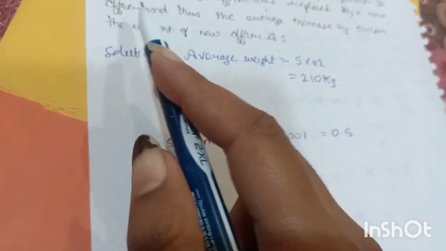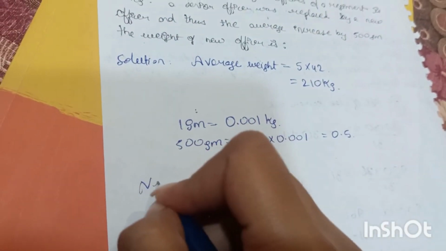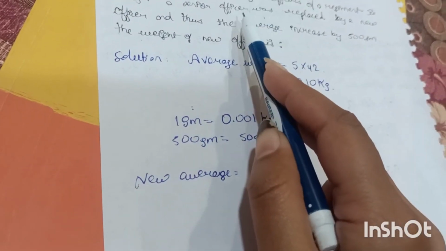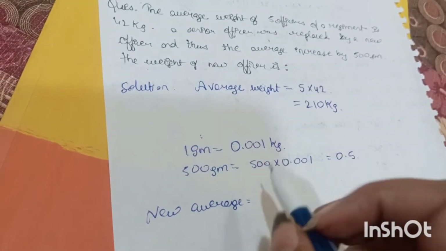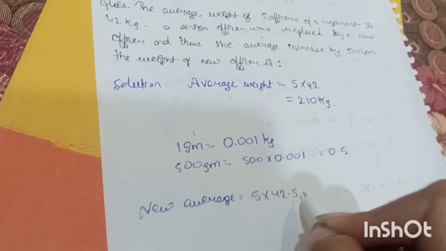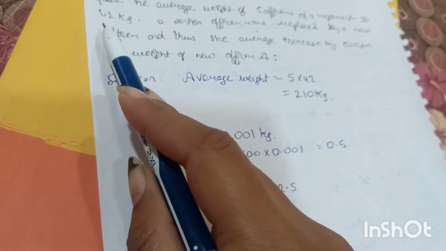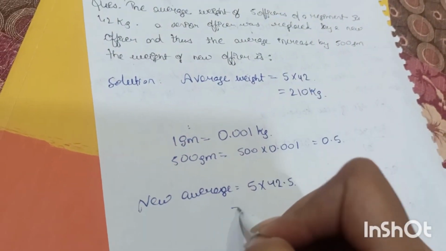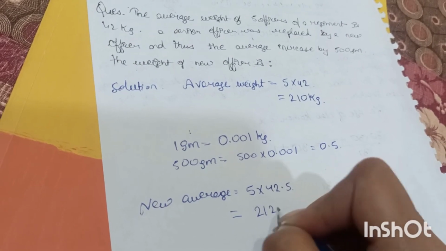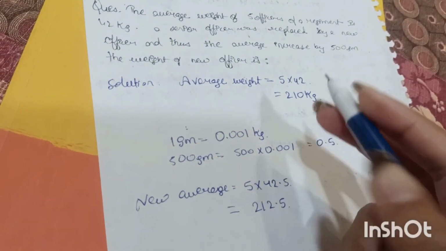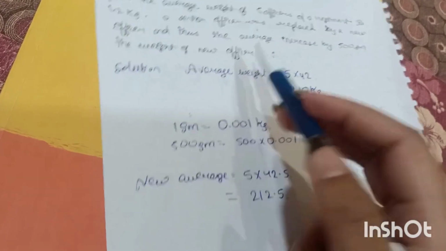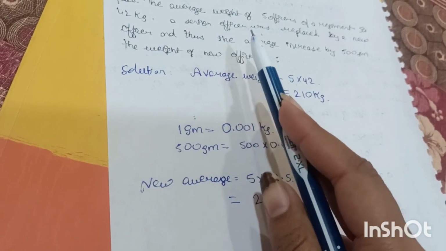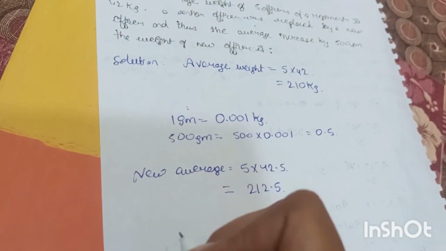Okay, so now let's find the new average. You can see we have replaced a senior, but we have not decreased the value. So it will become 5 into 42.5. Why 42.5? Because the average was 42, and now there is an increase of 0.5. So you will get the value 212.5. Over here we have to find the weight of the new officer, but it cannot be found, because we have not been given the weight of the senior officer. So you can write here: cannot be determined.